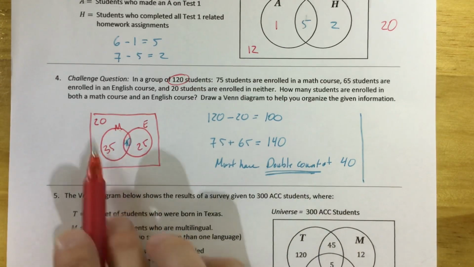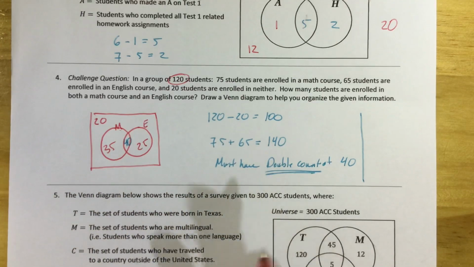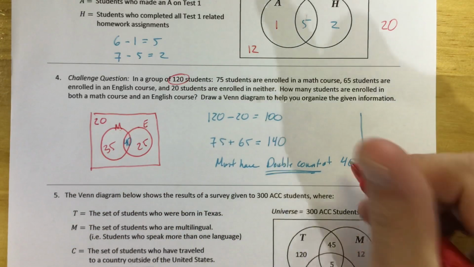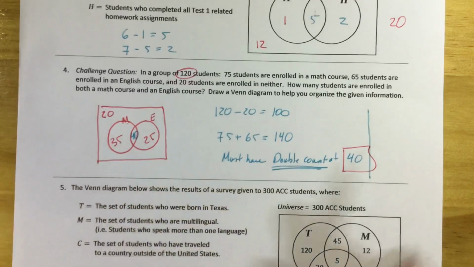And then this should all add up to being 120. I'll let you do that part, but it should all add up there. All right, the question they actually asked for was just to figure out that number, how many students were enrolled in both of them. But we could ask you any other question. We could ask you, how many students were only enrolled in English? They could ask you that one too, and that answer is 25.